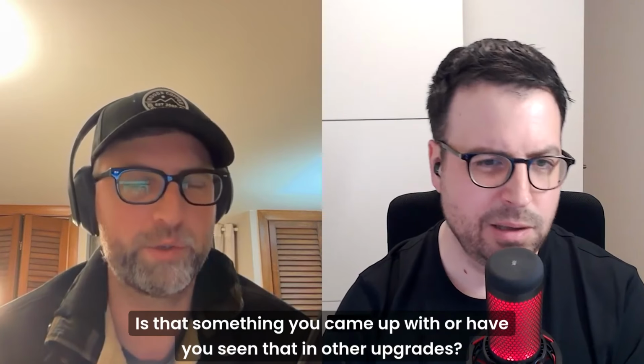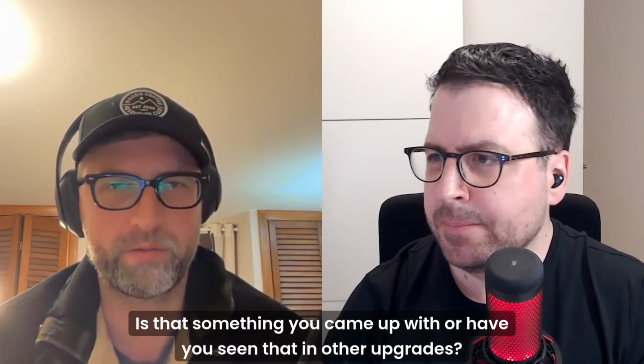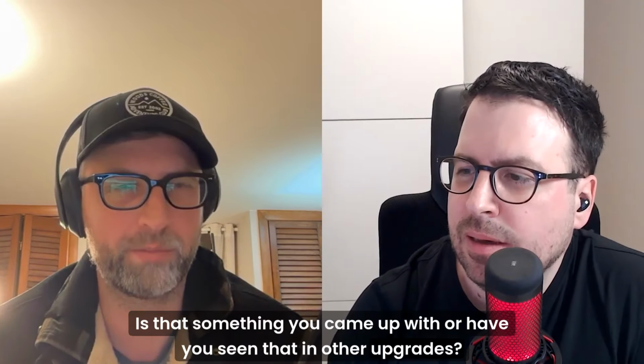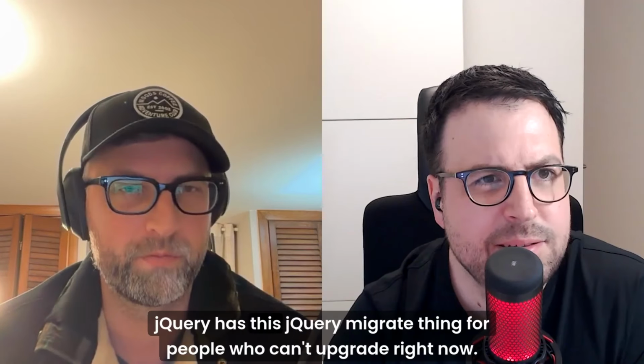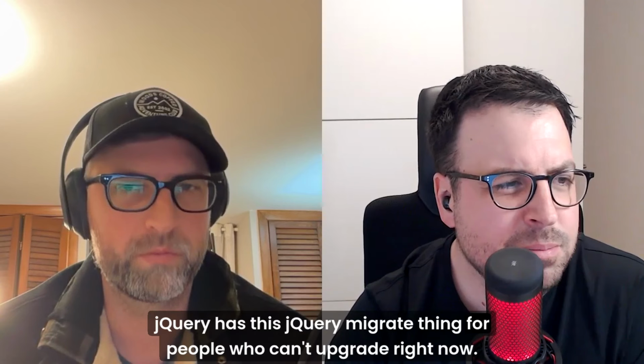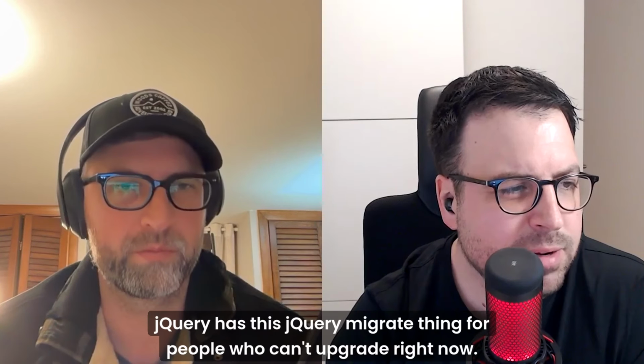Is that something you came up with, or have you seen that in other upgrades? I've never seen that before. That's a cool idea. I think jQuery has this jQuery Migrate thing. Okay, for people who can't upgrade right now.